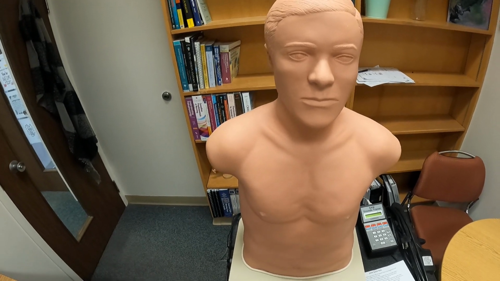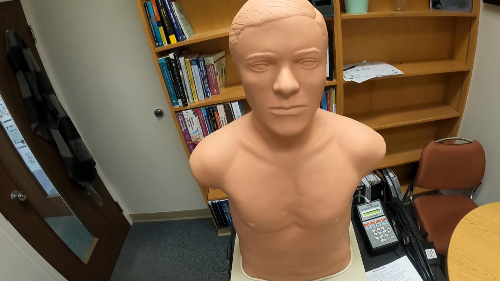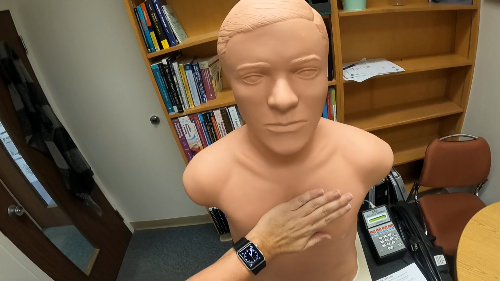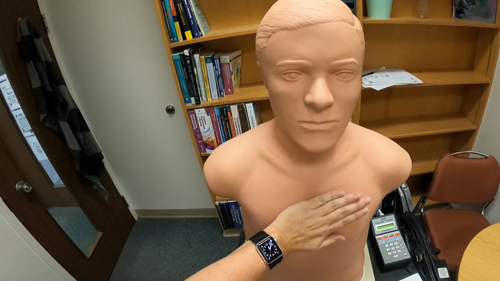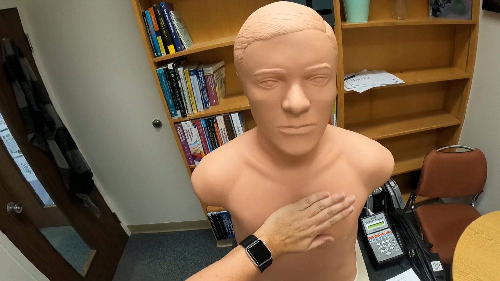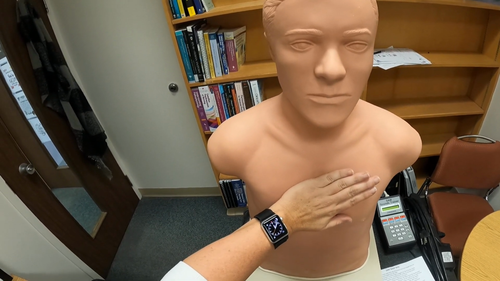I want to get a respiratory rate. So what I could do is place my hand on the chest to feel for rise and fall, or just look for rise and fall. And I want to count that for 30 seconds and then multiply it by 2.